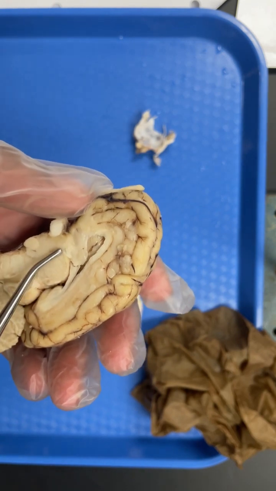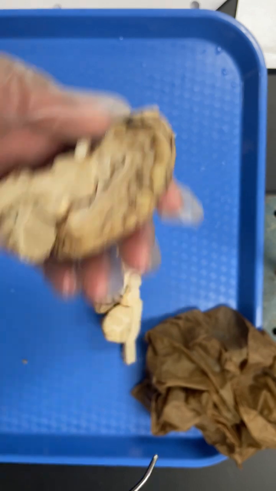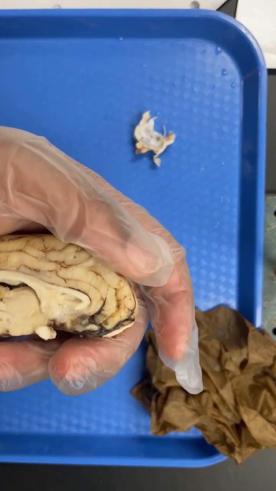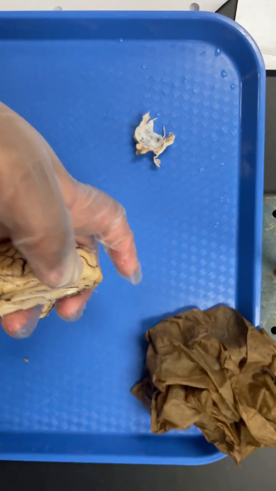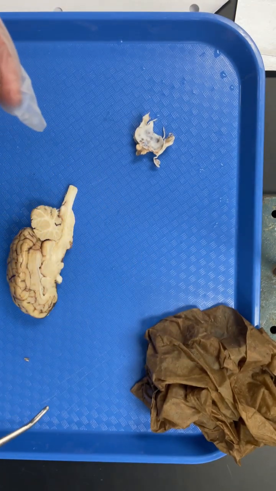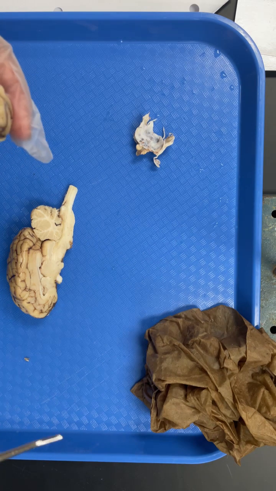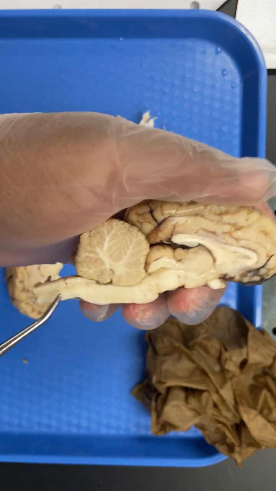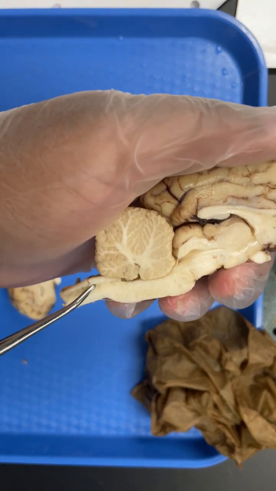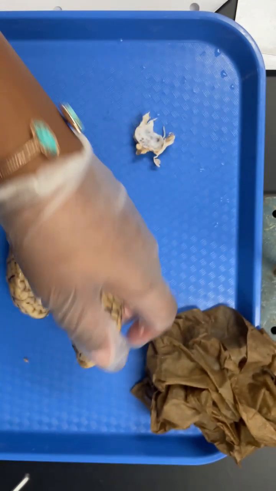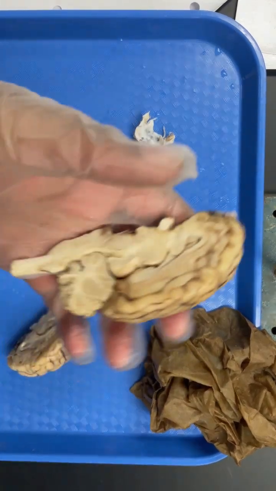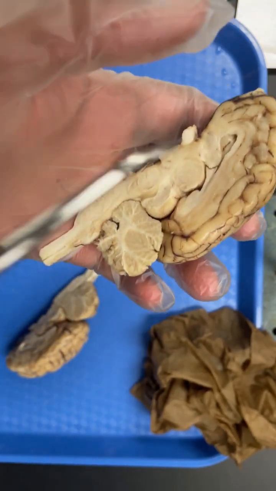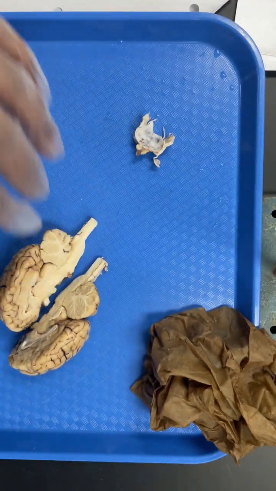This is your second ventricle in here, the lateral ventricle. And then your cerebral aqueduct is this channel right here, and this channel on this side, and it carries your cerebrospinal fluid from your brain, down your spinal cord.